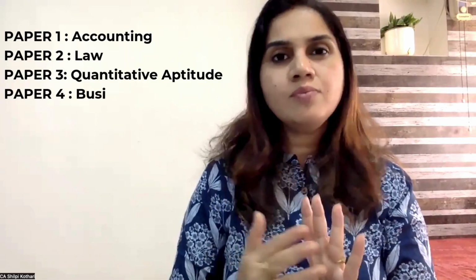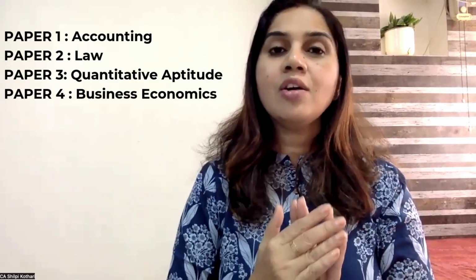Let's talk about the subjects covered in CA Foundation. There are 4 subjects. One is accounts, second is business law, third is maths and quantitative aptitude, and fourth is business economics. The 2 subjects, maths and economics, are objective, but the first 2 subjects, law and accounts, are subjective.